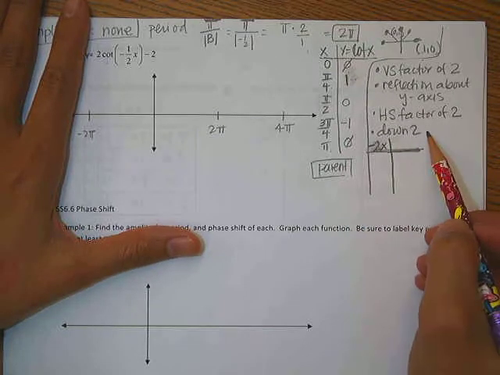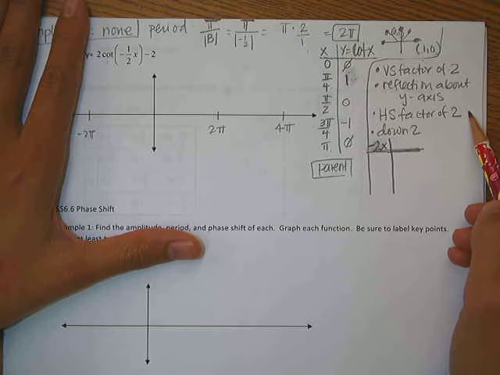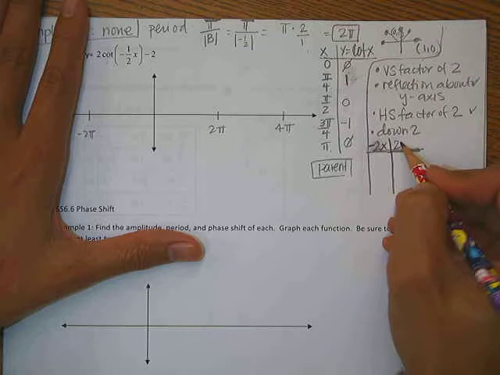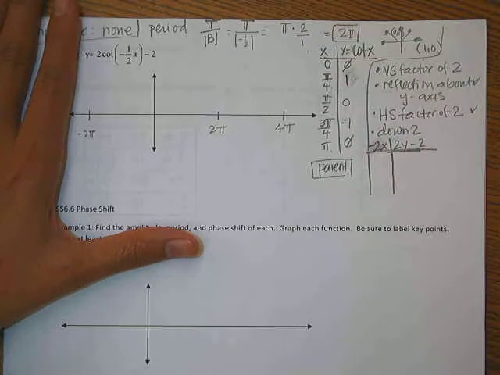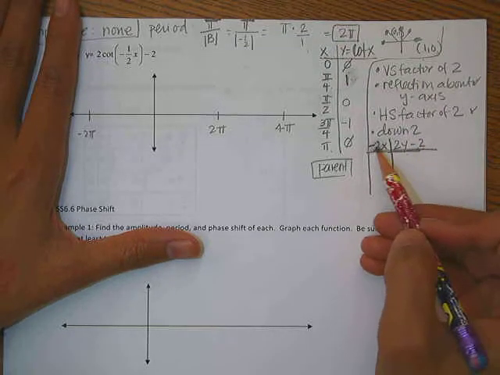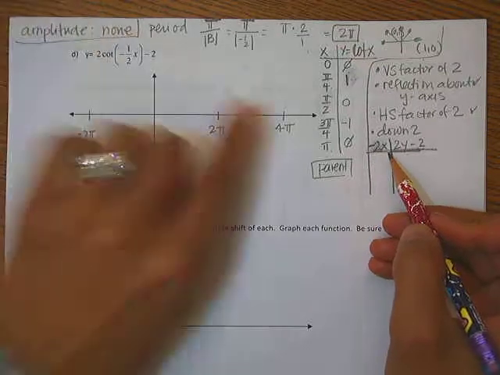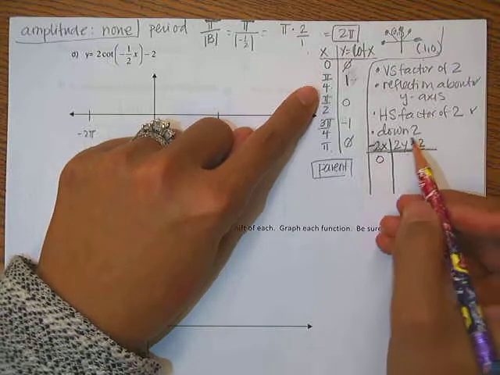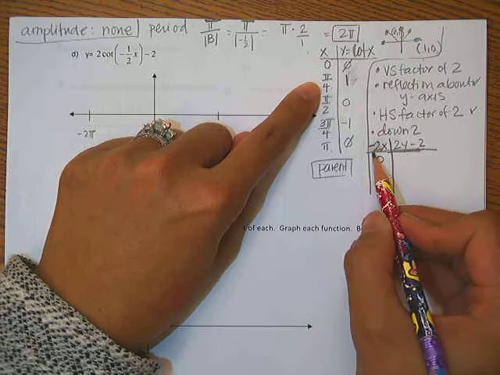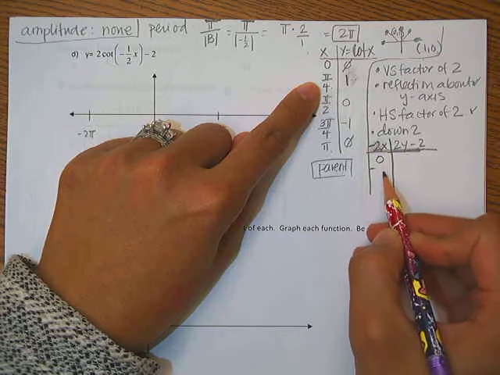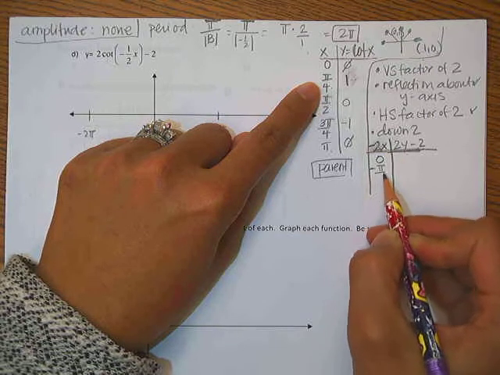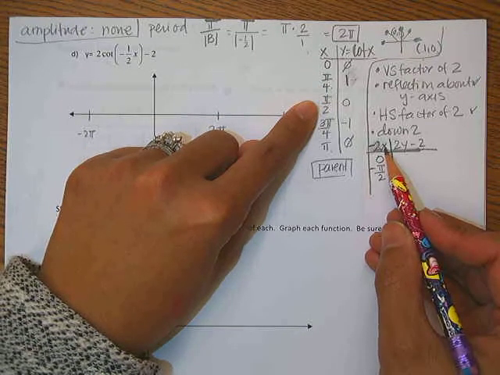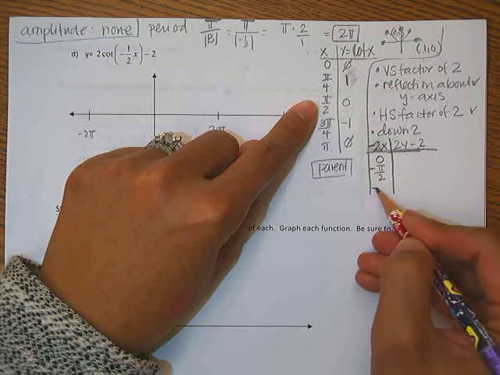Now, the down by 2 is going to be a y change. Okay, so I took care of that, and I took care of that. And now vertical stretch factor of 2, so that's 2y minus 2. So that's my y changes, and this is my x changes. All right, my inputs are 0, so 0 times negative 2 is still 0. Pi over 4 times negative 2 is now a negative 2 pi over 4, which reduces down to negative pi over 2. Pi over 2 times negative 2 is going to be negative 2 pi over 2, which reduces down to negative pi.